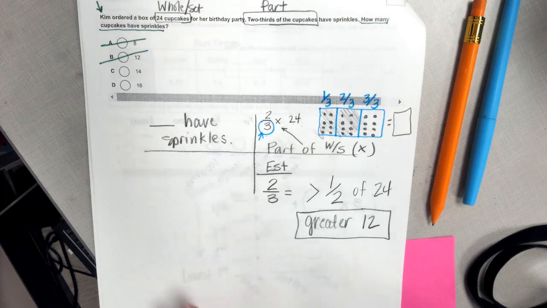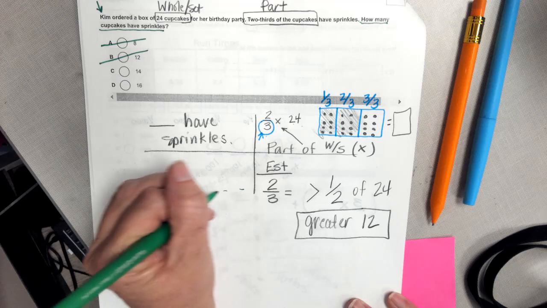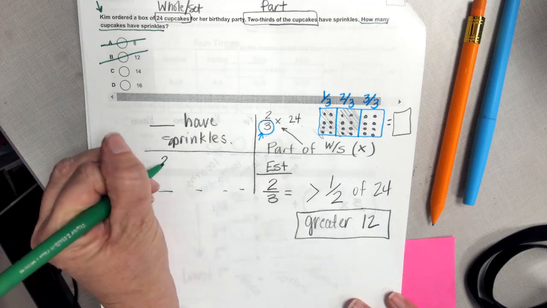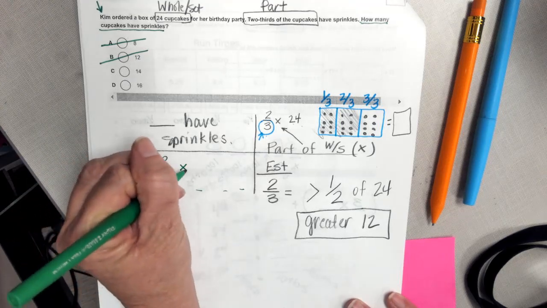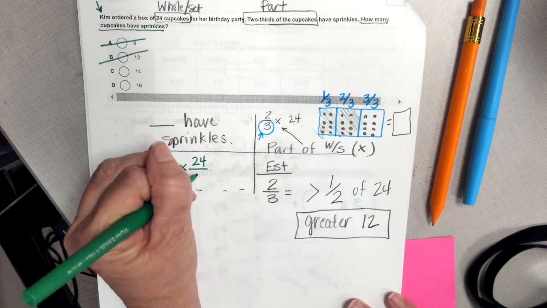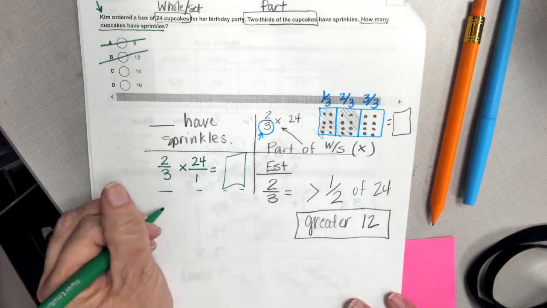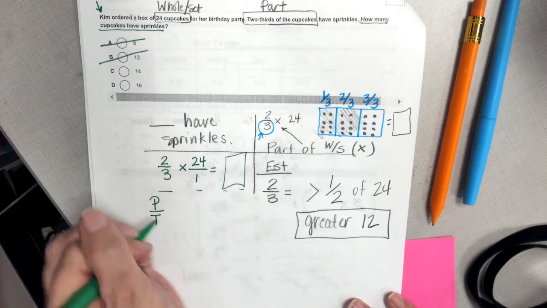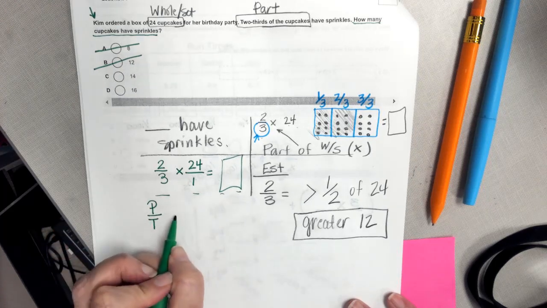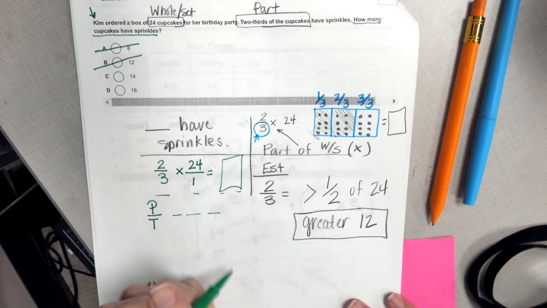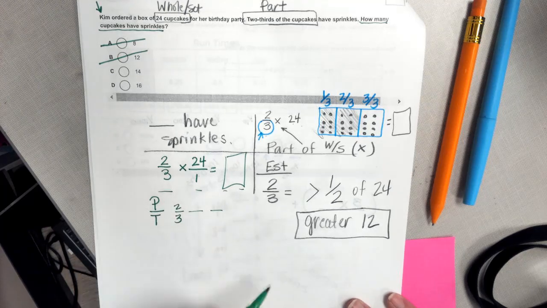So now what I can do is I can do two things. I can go back over here and I can set it up 2/3 part of 24. I can multiply this out to get my answer, or I could simply set up my part over total until I get a denominator, a total equal to 24. You do that now, find your answer, circle it, and make sure that it is reasonable compared to your estimate.